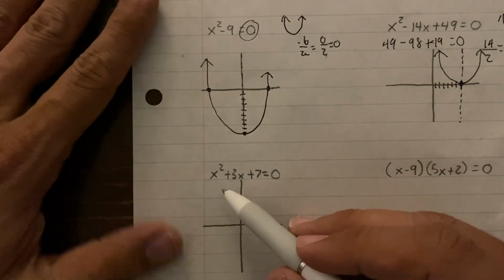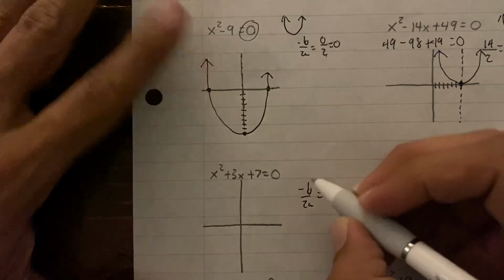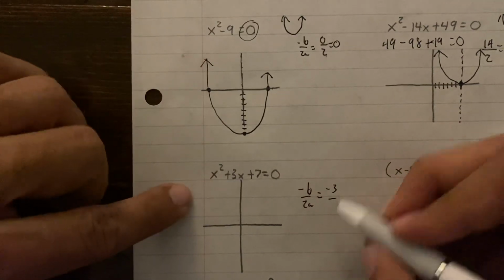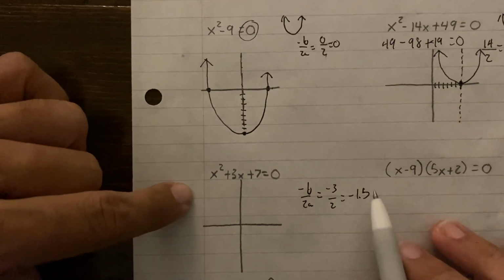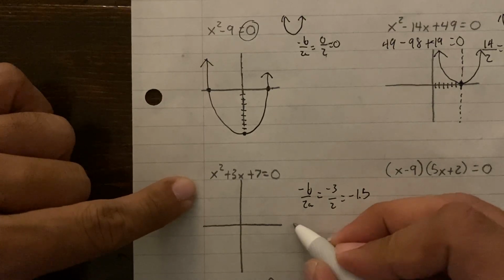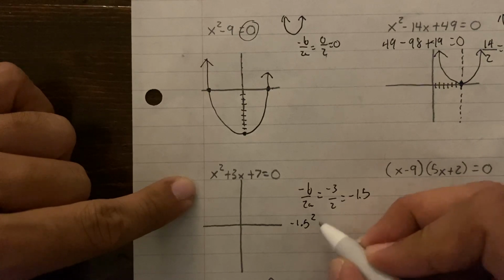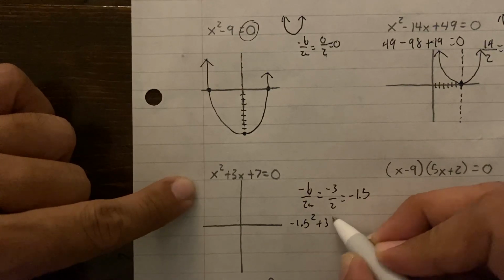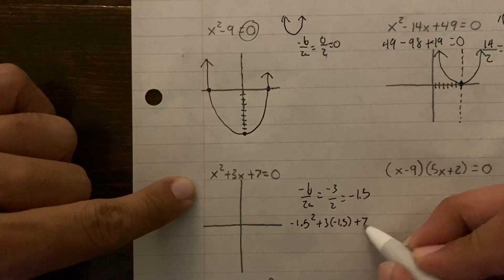So again, negative b over 2a. That's going to be negative 3 over 2, that's negative 1.5. We plug that into this problem here, and we get negative 1.5 squared plus 3 times negative 1.5 plus 7.